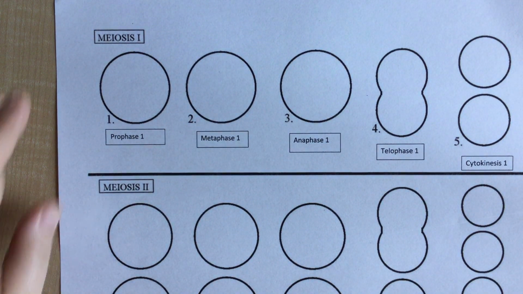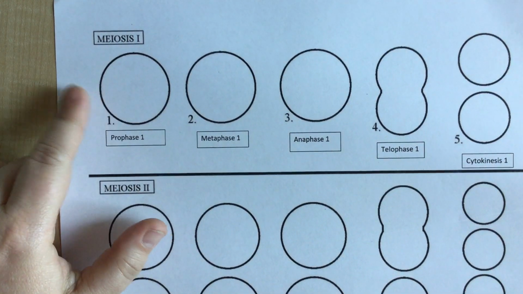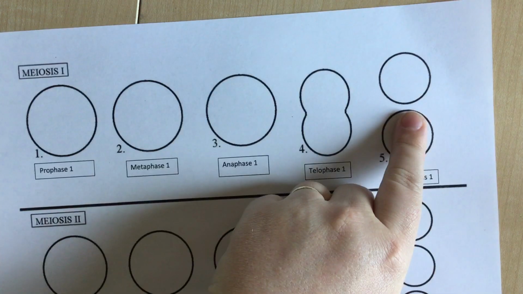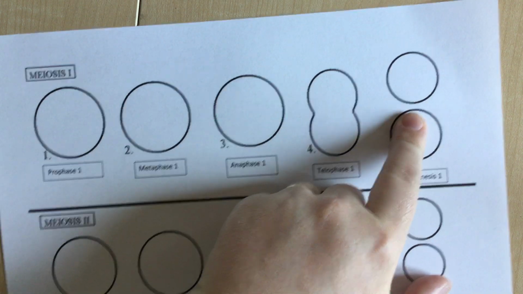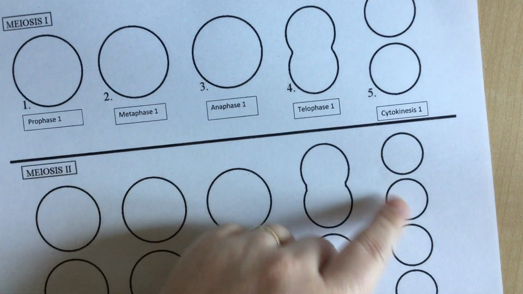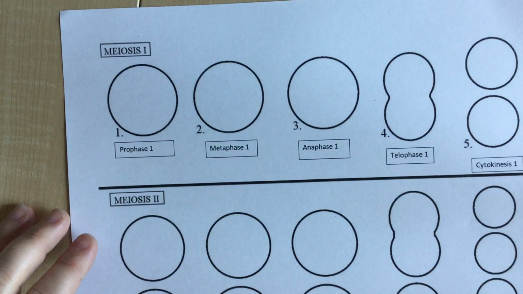So, as you might recall, meiosis has two divisions. We're going to take one cell called the germ cell, and it's going to go through meiosis 1 to create two cells. And then those two cells are both going to go through meiosis 2 to create 4 different sex cells.